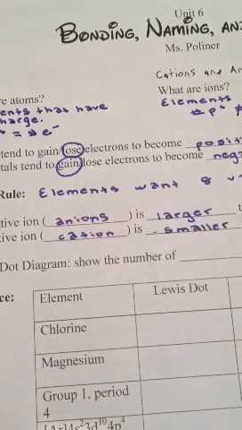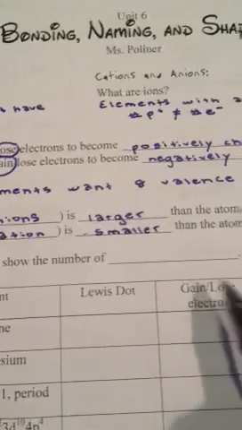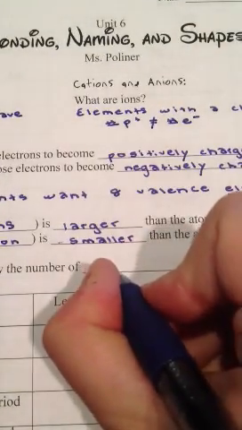Okay, this should all be review. Finally, your Lewis dot diagram shows your number of valence electrons.